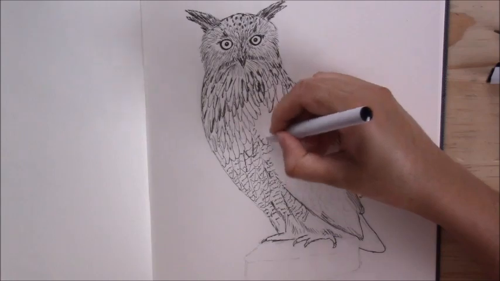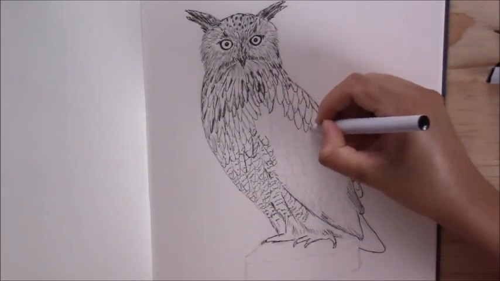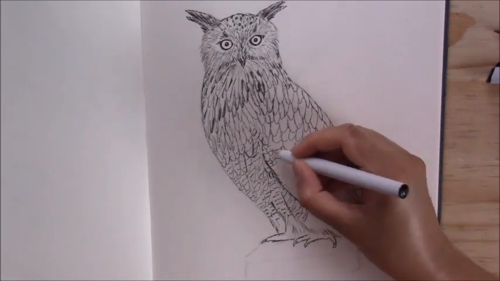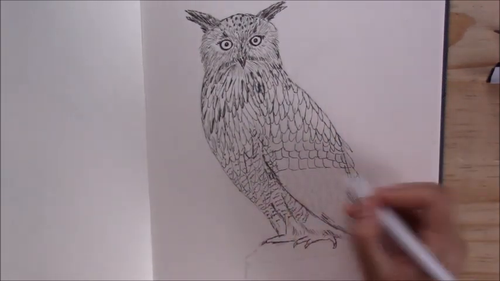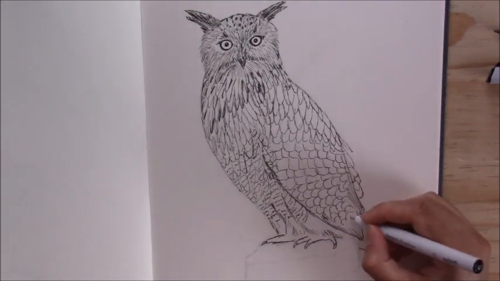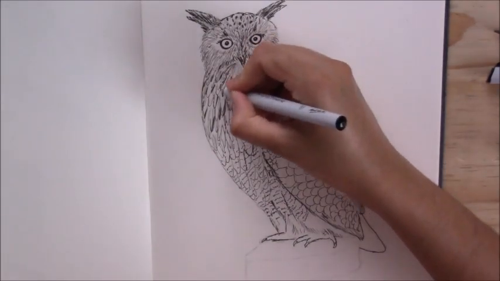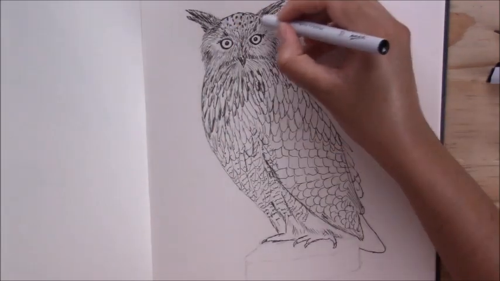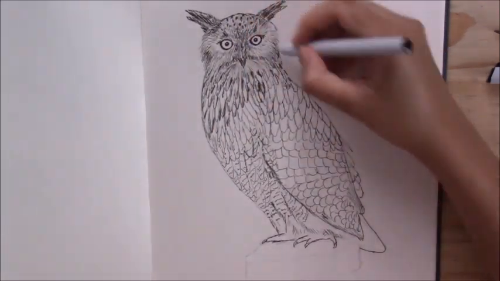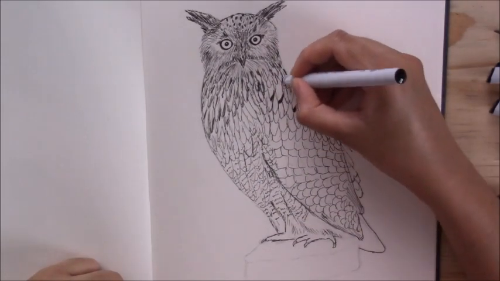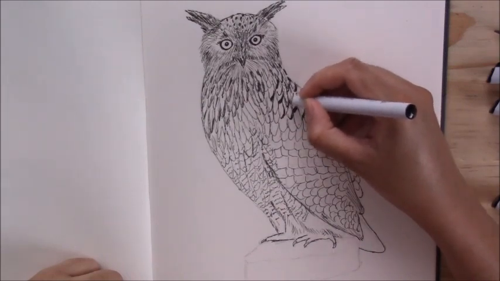So at this point you can see I'm starting to add the patterns on the feathers that are on the front of the bird, and then I started working on the feathers that are on the wings of the bird. So this is something you can do, you can have a more refined sketch where you have all of that drawn in. But for me, I wanted to keep it simple and have just the basic outline of everything, and then just start adding in details as I went along, and really defining those as I went in with the fine liners.